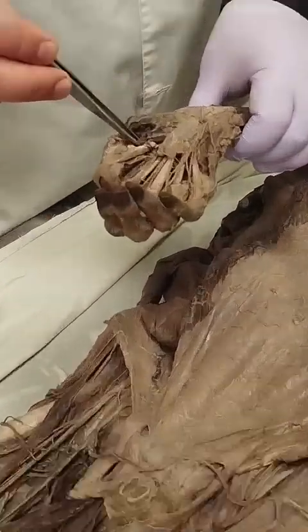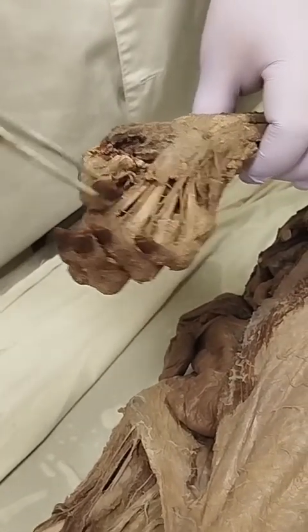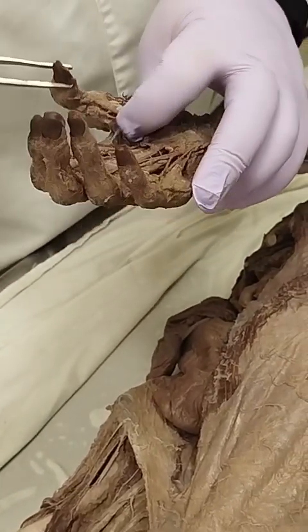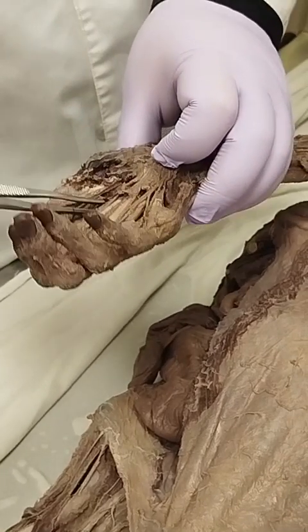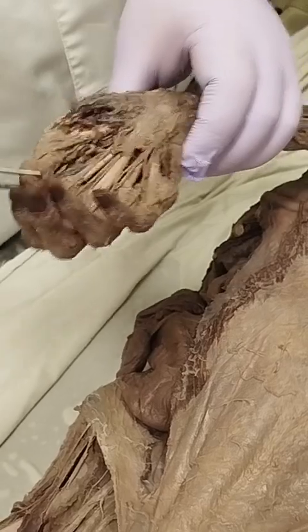Medially, we have superficial and deep head of musculus flexor pollicis brevis. And last muscle, it is here. This is musculus adductor pollicis. It participates in adduction.